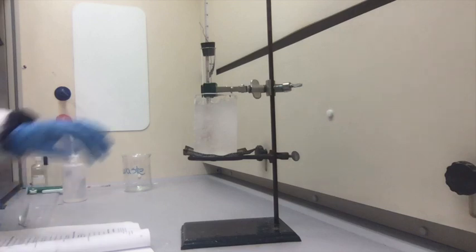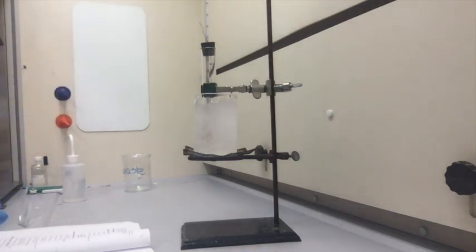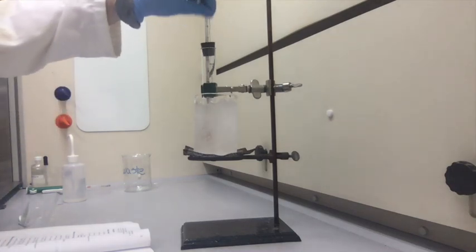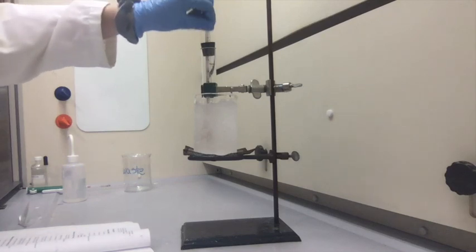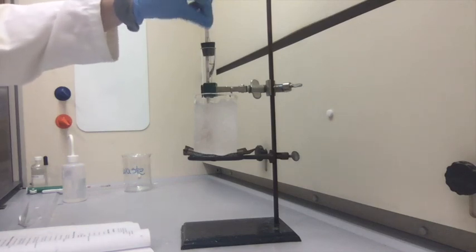So it's now at 13 degrees. 12 degrees. 11 degrees. 10 degrees. 9 degrees.